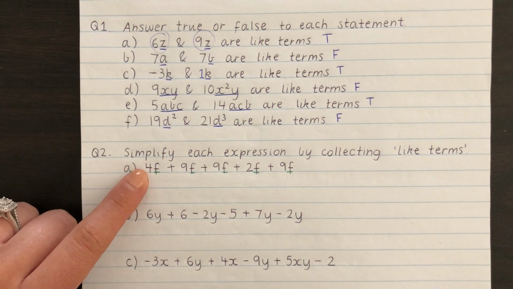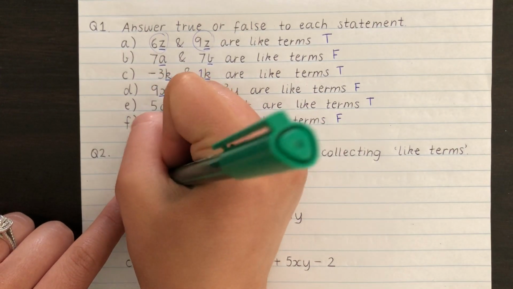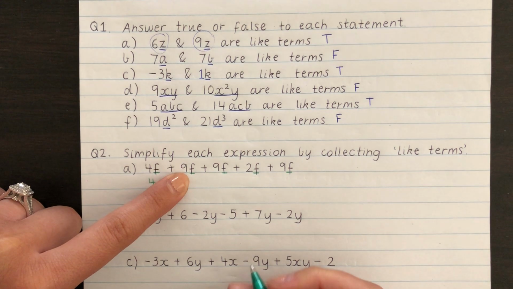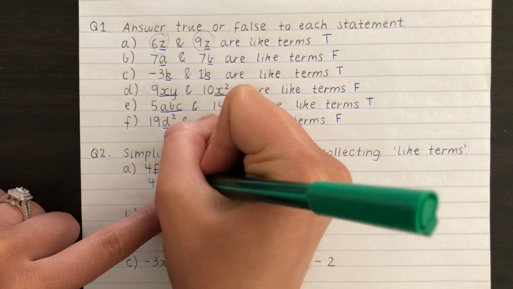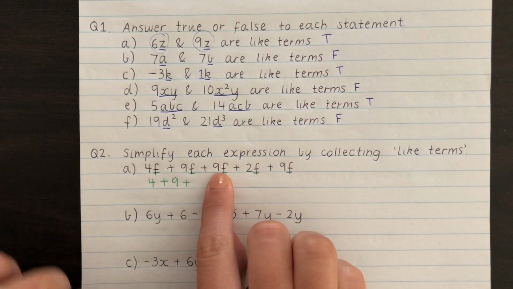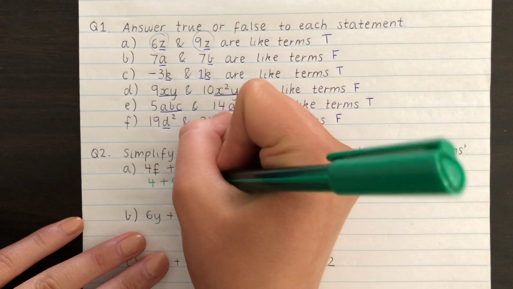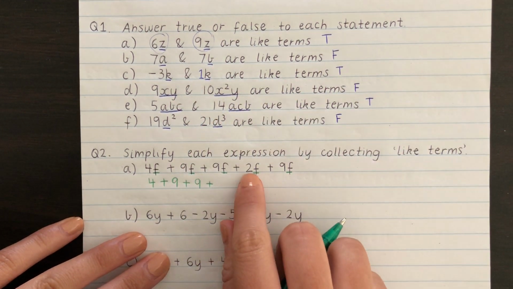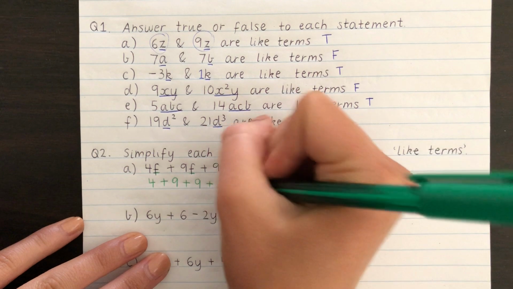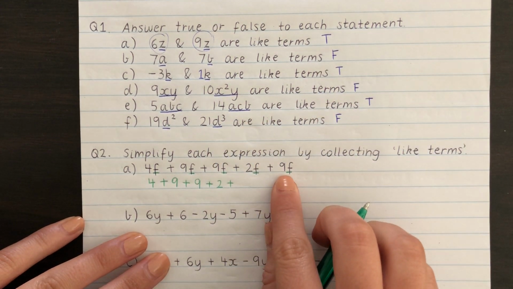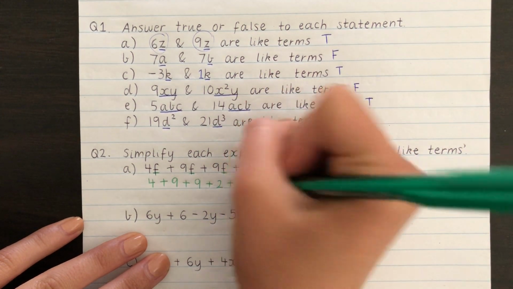So we would take the 4 and do 4 plus, then take the 9, plus, then take the other 9, plus, take the 2, plus, and then the last 9, plus.